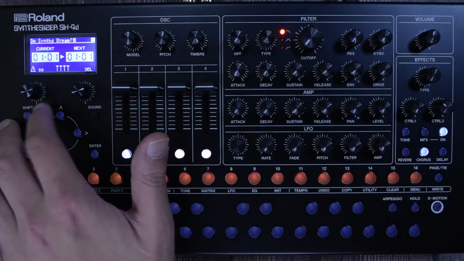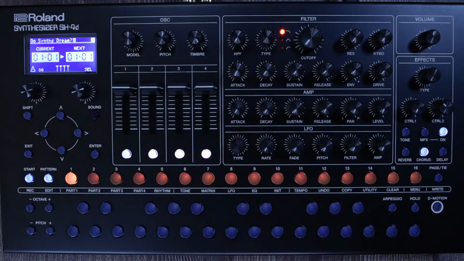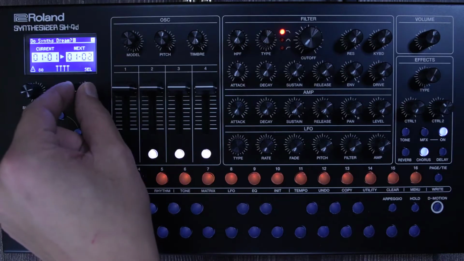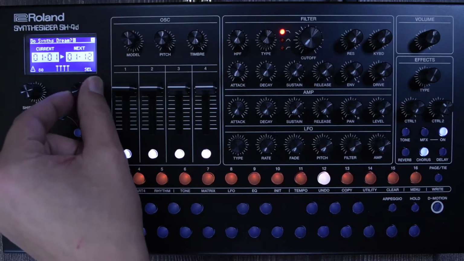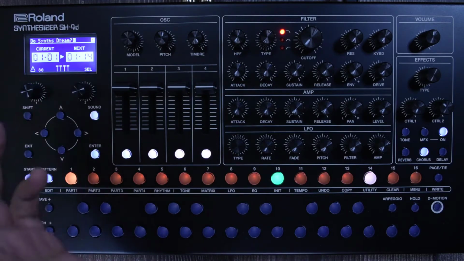So knob number 1 is going to be the tempo, we already know that. But knob number 2 is going to be the select, and this lets you select a different pattern and then maybe queue to that different pattern. Notice that I'm just changing patterns. Maybe it's bank number 1, pattern number 14, let's say.